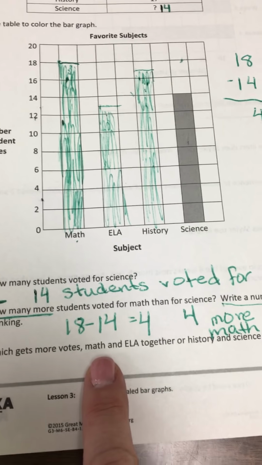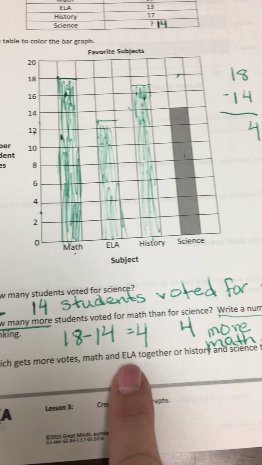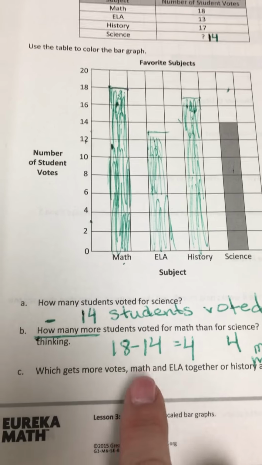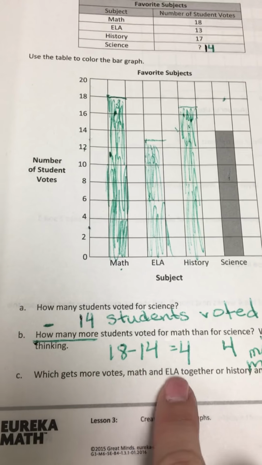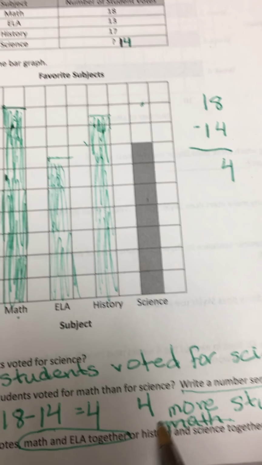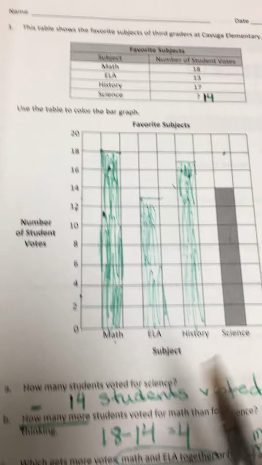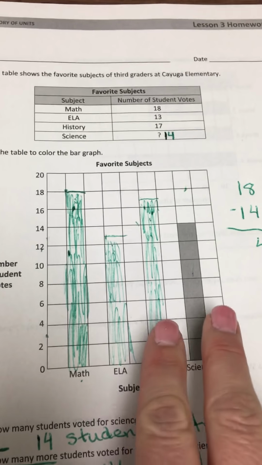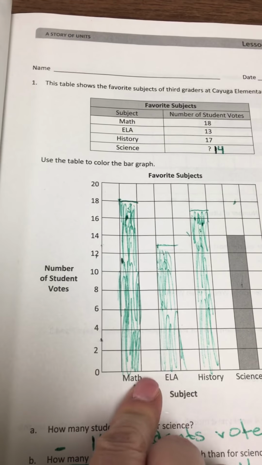Which gets more votes? Math and ELA together or history and science together? So I need to do 2 things. I need to figure out how many this is together. I'm going to circle these so that I remember those go together. And then history and science go together. So they want to know, is it more if you put these 2 together, or is it more as if you put these 2 together? So you need to add these.